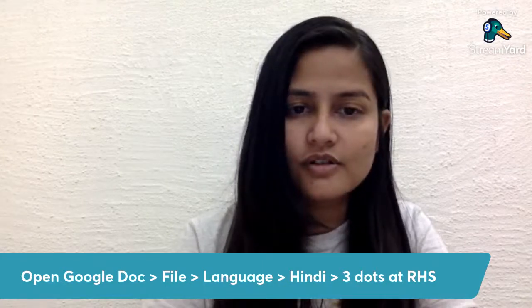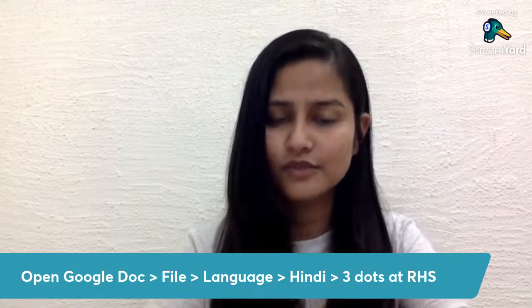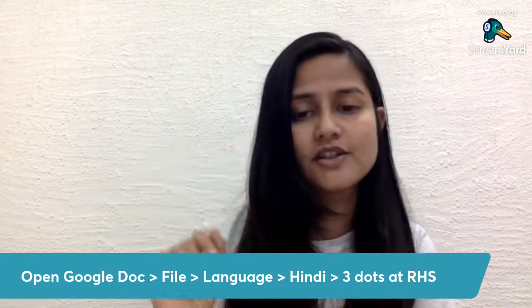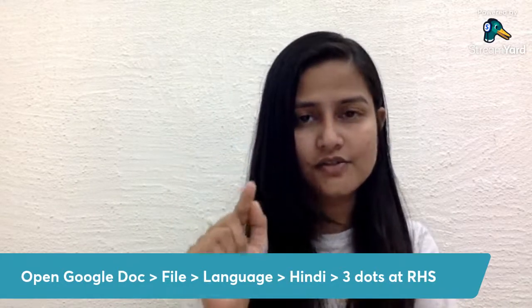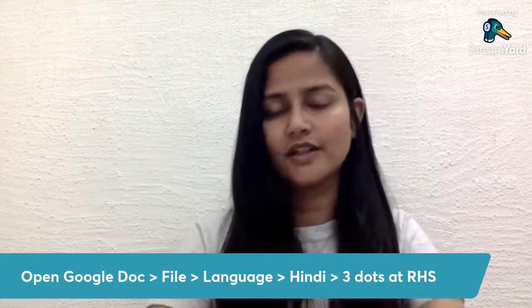So open your Google Docs, go to the file menu, select this language option, go to Hindi, select the Hindi language, and if you are not getting auto suggestions, click on these three dots at the right hand side, select your script and start typing in English, and it will auto suggest you how to write in Hindi.